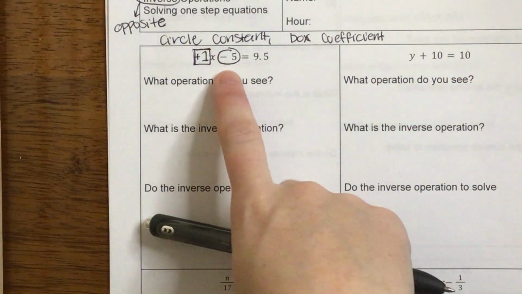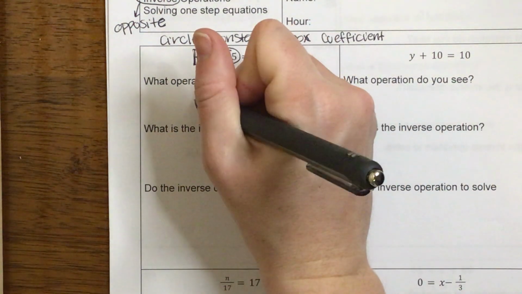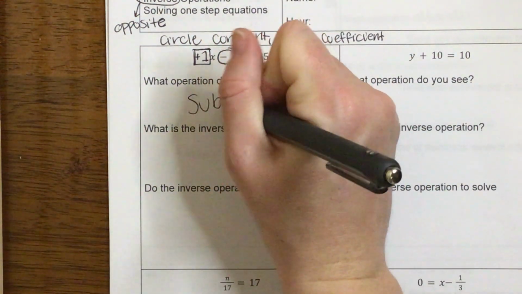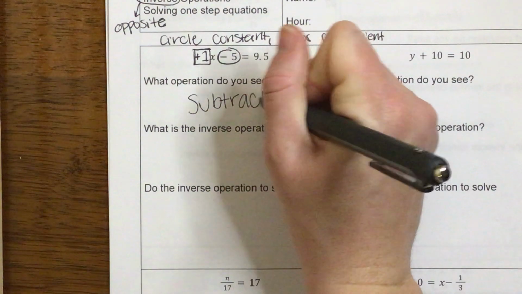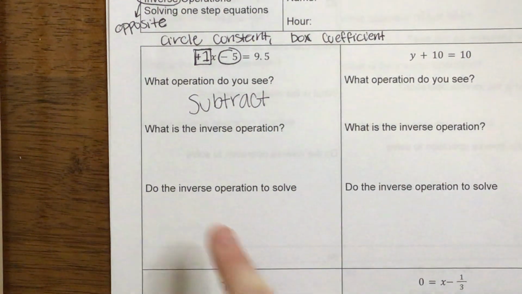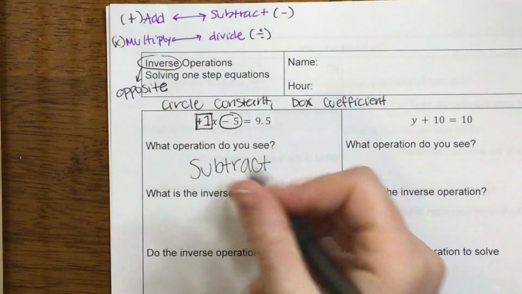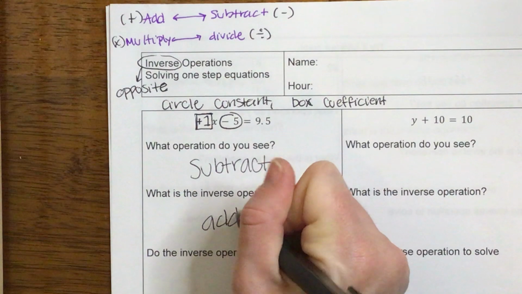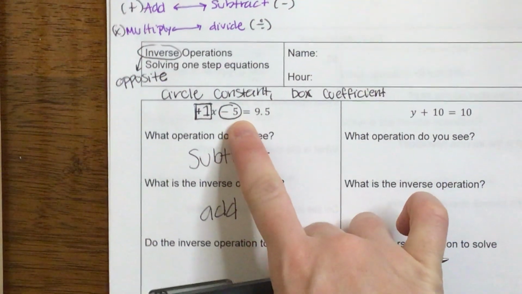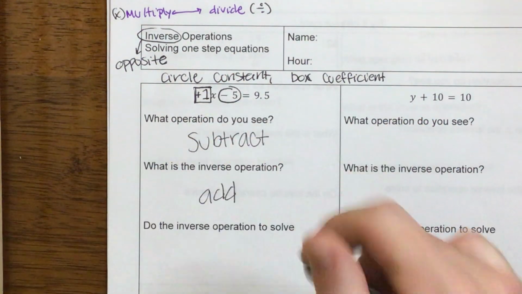That's what's multiplying my letter, my variable. Okay. So the operation I see is that I'm subtracting 5. So I see subtraction. The inverse operation of subtraction is adding. So to undo that, I'm just going to add whatever I'm subtracting.